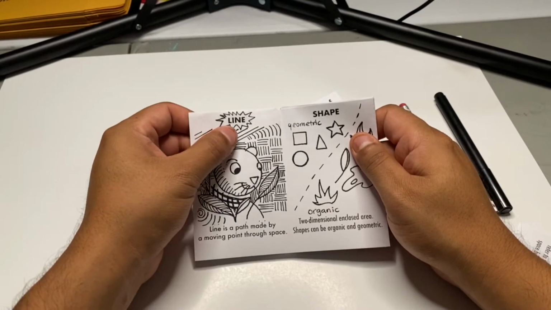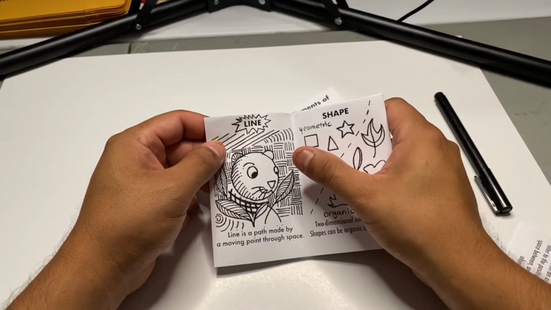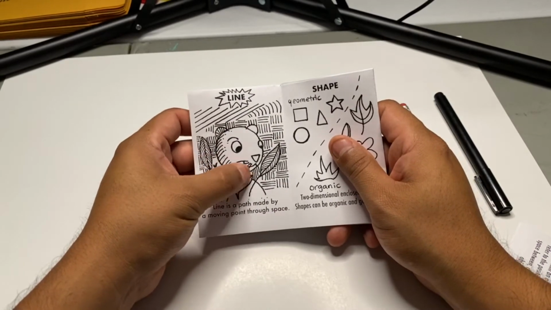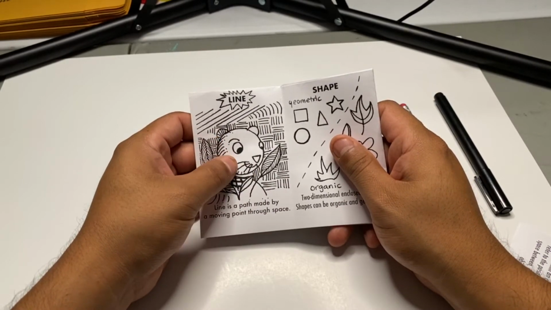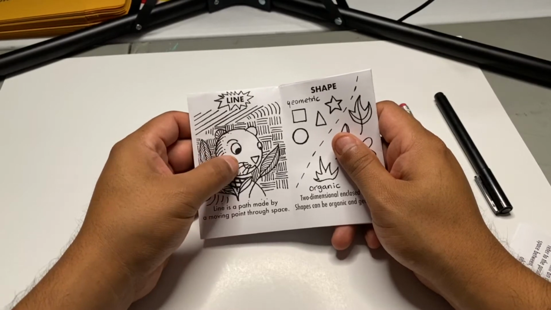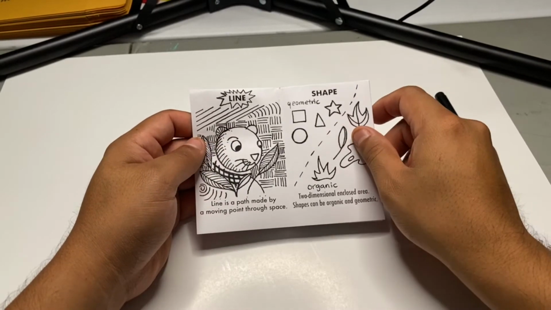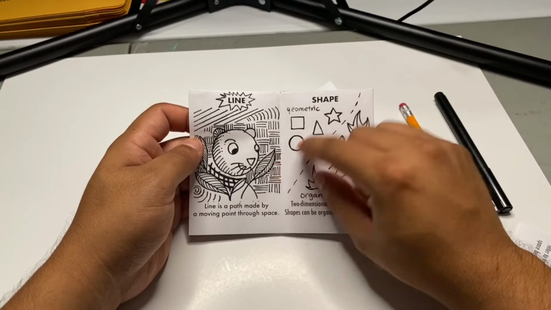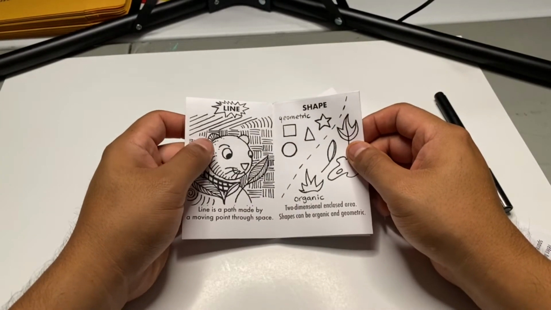I also have some diagonal lines just beneath it. I have some curved lines as well. And I decided to include a little character of mine, a little jaguar, actually a panther. That's what it is, a panther. And I also included some cross-hatching in the background. So I'll show you how to do that in a bit.